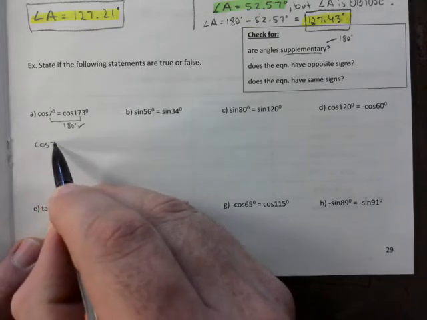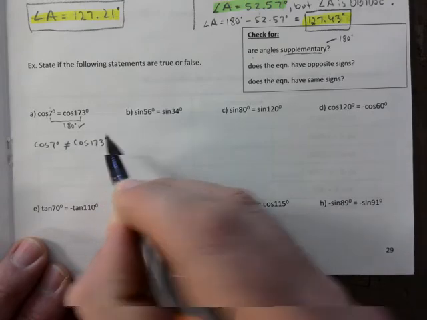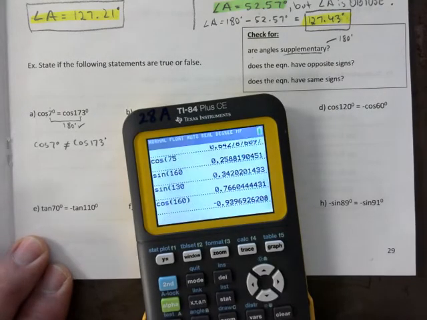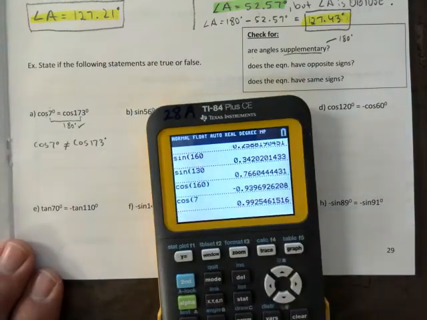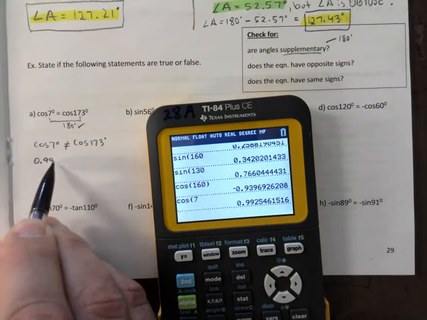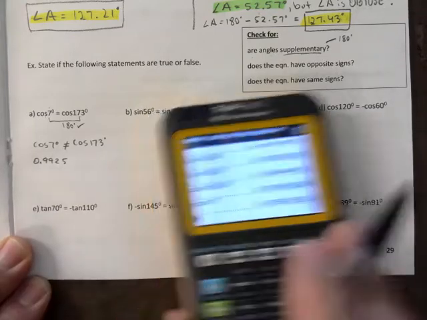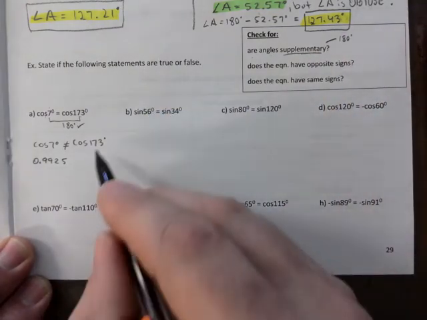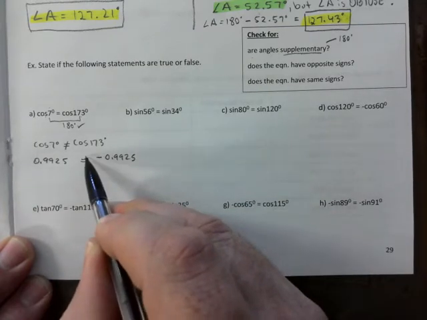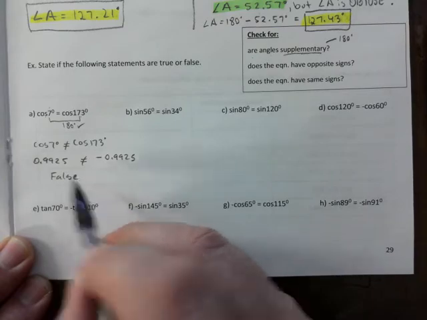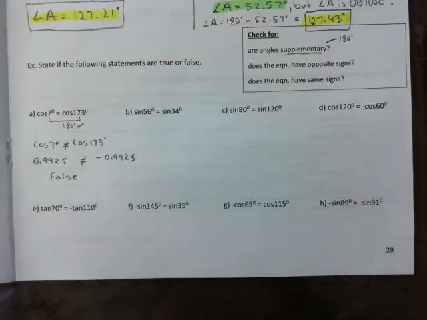Cosine of 7 degrees is not the same as cosine of 173. It's not. Watch. Cosine of 7 is 0.9925. And what's cosine of 173 without using your calculator? You're paying attention. All right. So that's not the same, so false. They're not the same. You'd have to slap a negative in front of one of the sides for that to work.